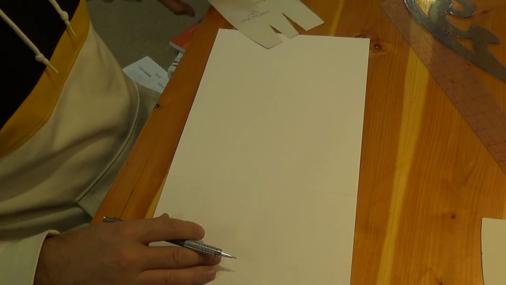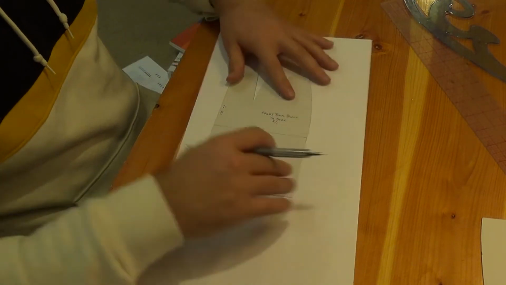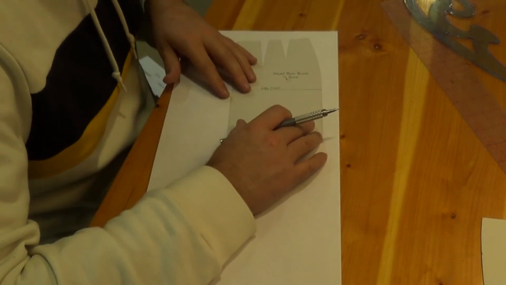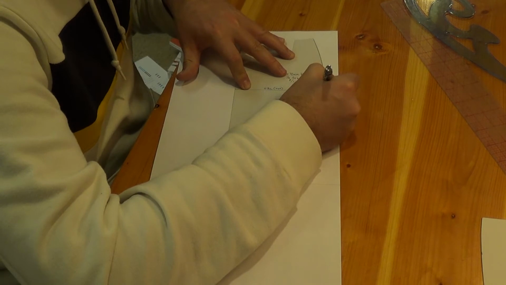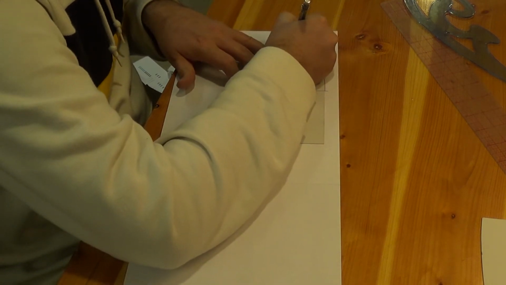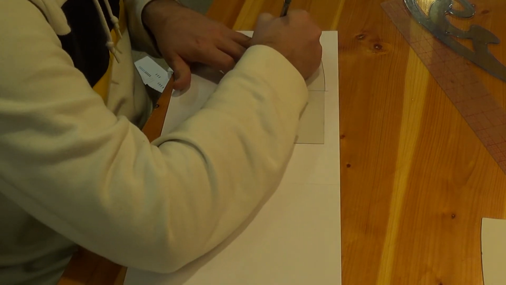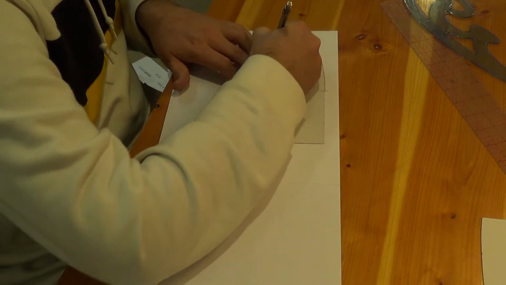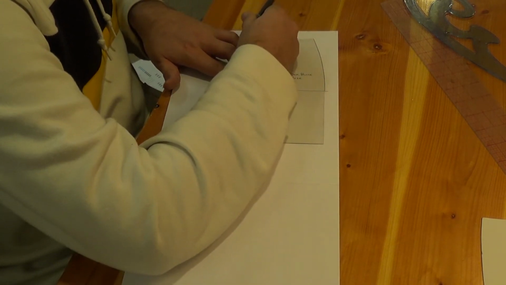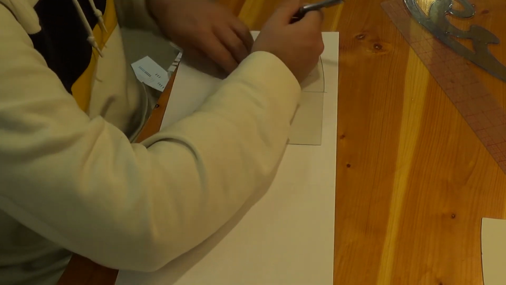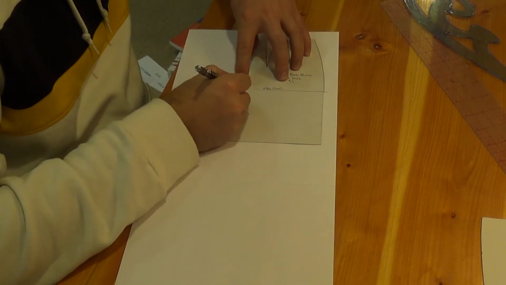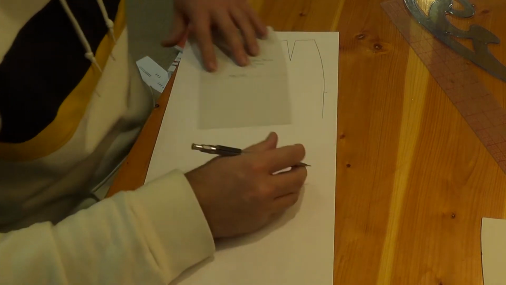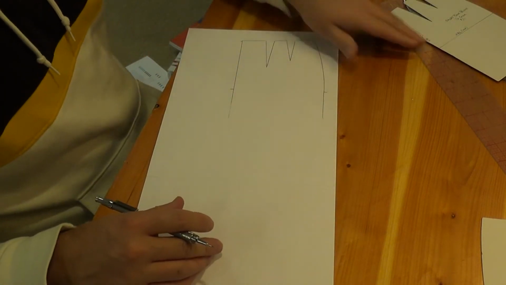So I'm going to use the back block this time, and I'm only tracing out down to the hip. Maybe a little bit longer. You don't need the hem of it.